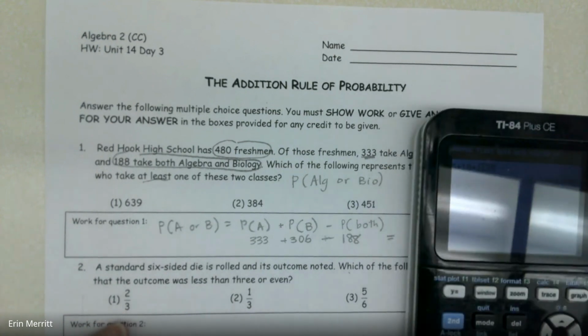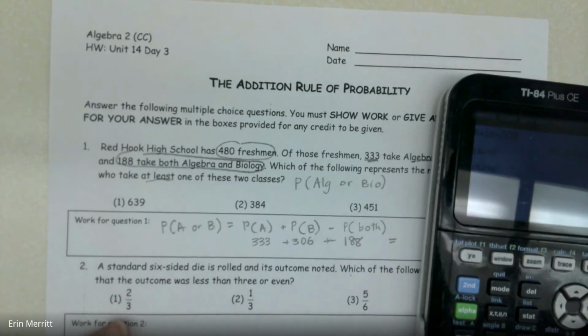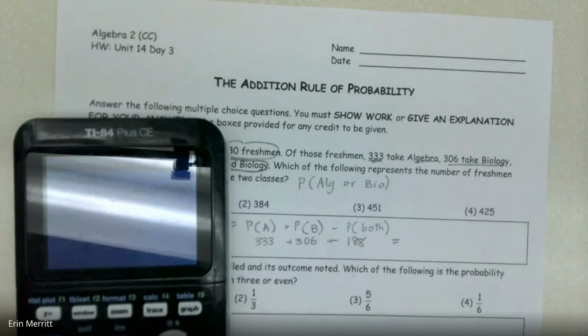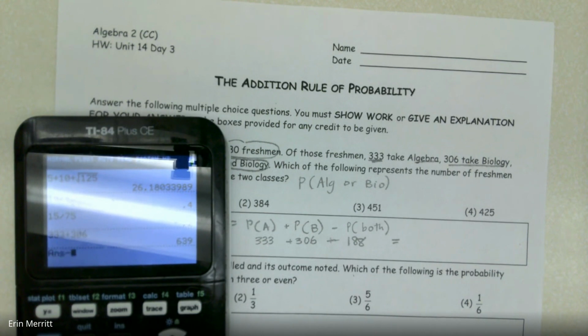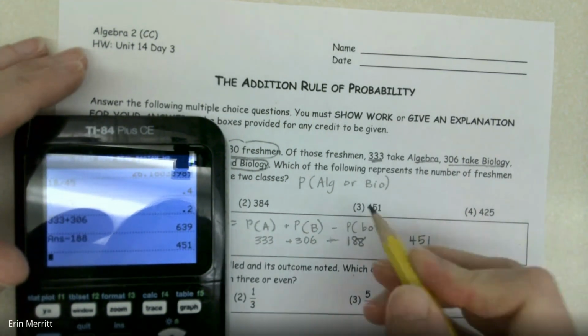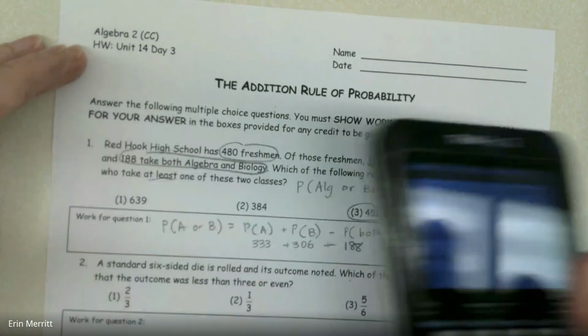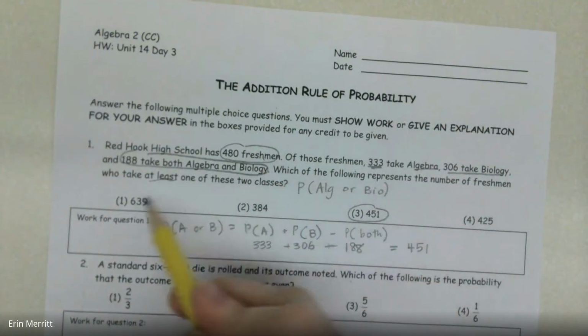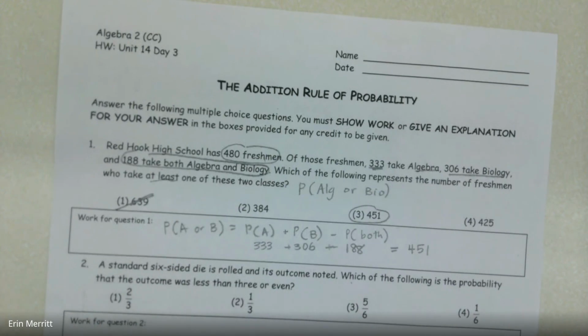Because you don't want to double count those people. That's basically the idea behind it. So 333 plus 306, and then minus 188, we get 451. Keep in mind, there's only 480 to begin with, so the other answer choices would make no sense.